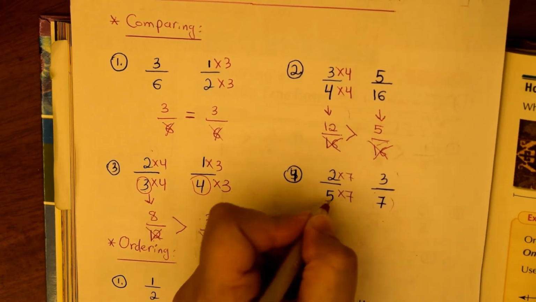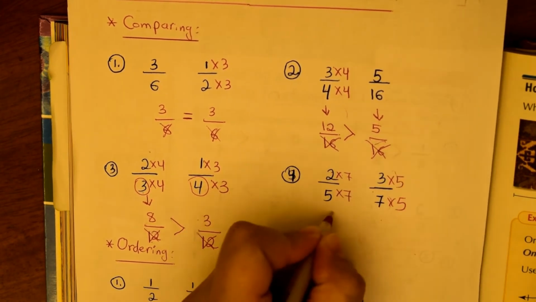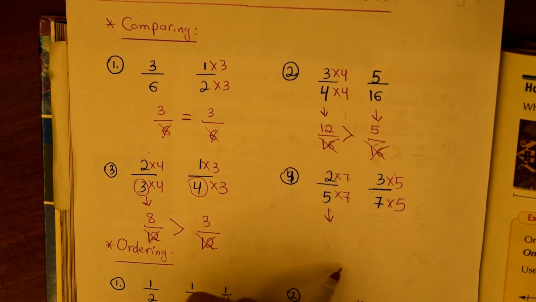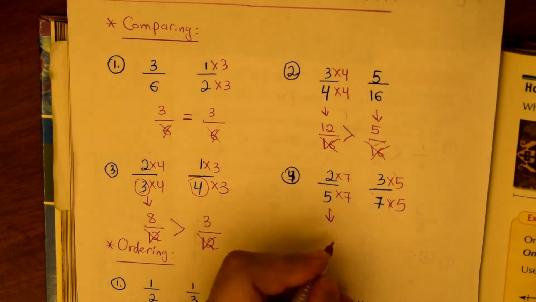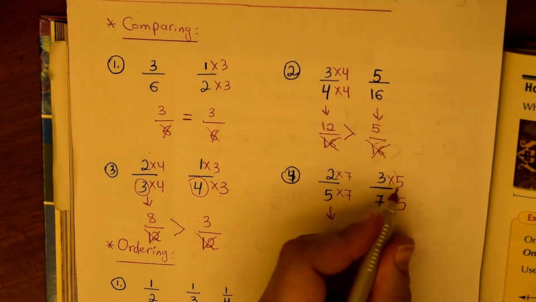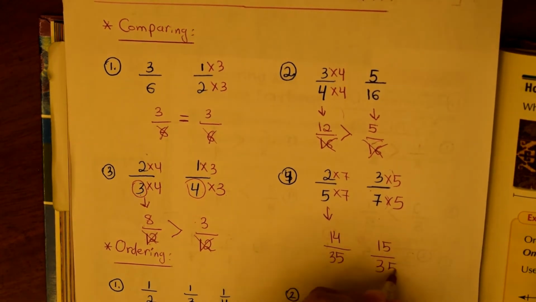And here I will multiply by 5 up and down. So here I have 5 times 7, 7 times 5. Then I will have the same denominators now. 2 times 7, 14 over 35. And here 3 times 5, 15 over 35.